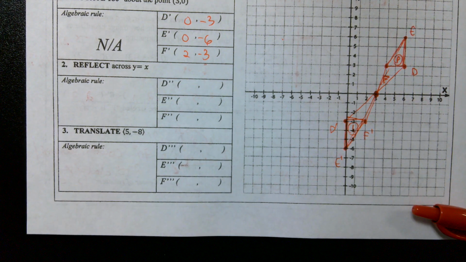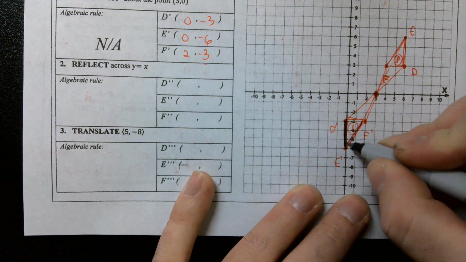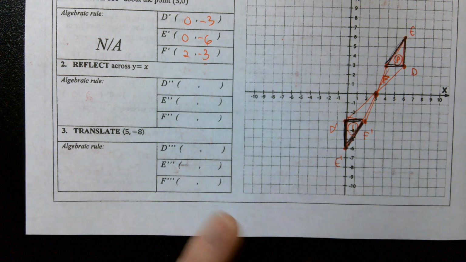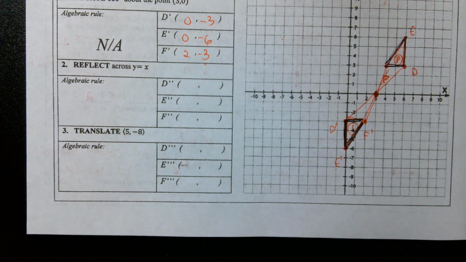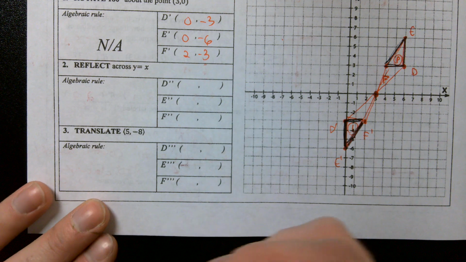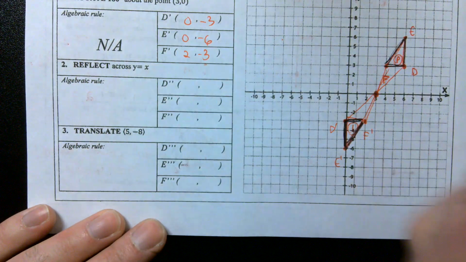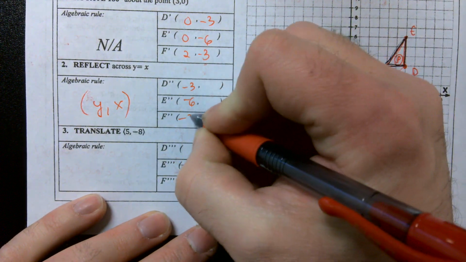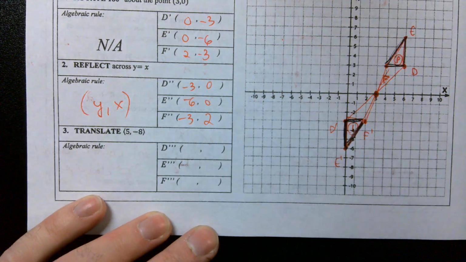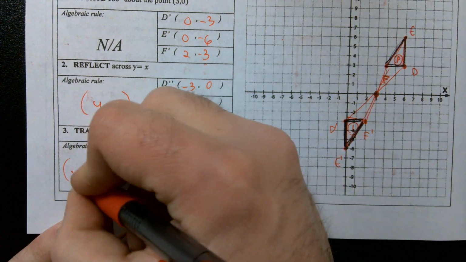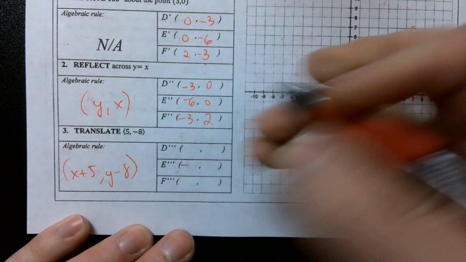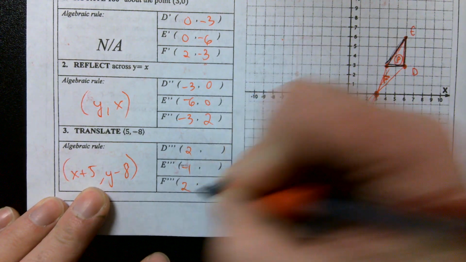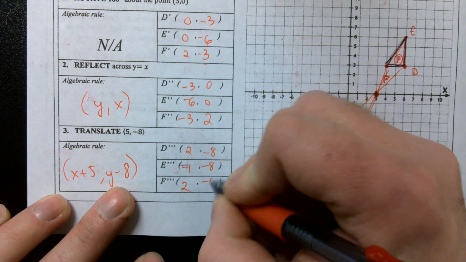I'm going to do that in black so you can see it a little bit better. Does that look good for my rotation? Yep. Now I'm going to reflect across y is equal to x. What's my rule for that? Switch x and y. So I'm just going to switch all these places. Negative 3, negative 6, negative 3 all come to the front. 0, 0, 2 all go to the back. Translate 5, negative 8: x plus 5, y minus 8. I'm going to add 5 to all these numbers: 2, negative 1, 2. I'm going to subtract 8: negative 8, negative 8, negative 6.